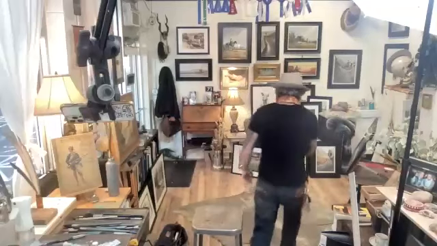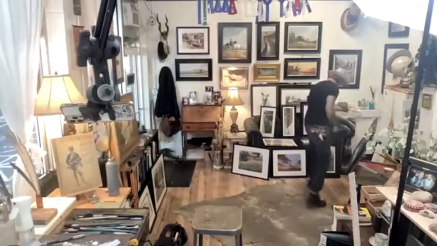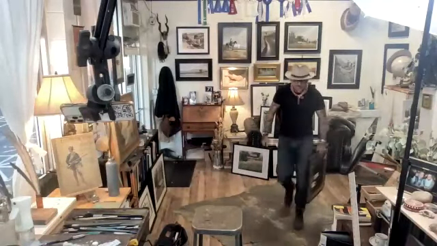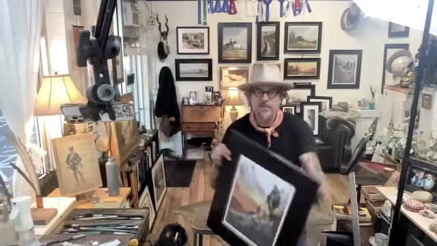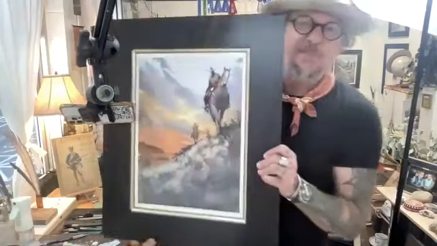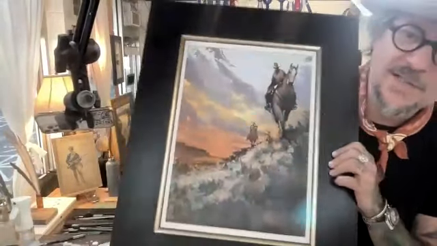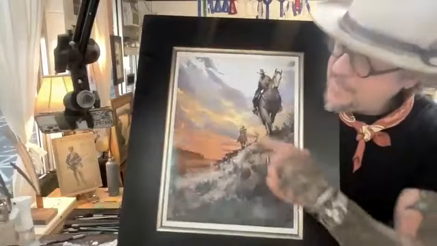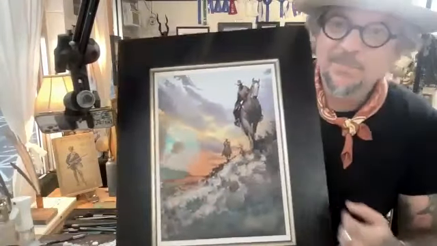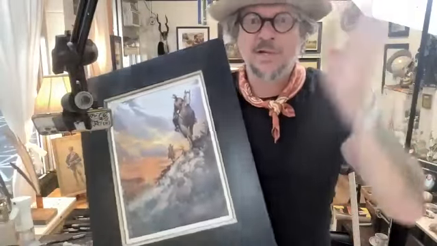So this painting was all made up essentially. But the idea of what's happening here, that's not photo reference. I had the idea of how I wanted this guy to look, and I did look at horse reference, but I drew it thinking about I want you to be kind of looking up at him.